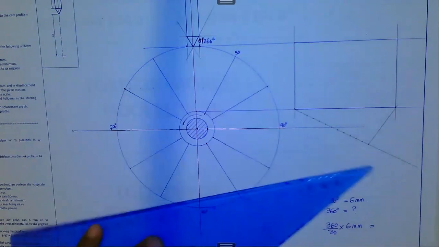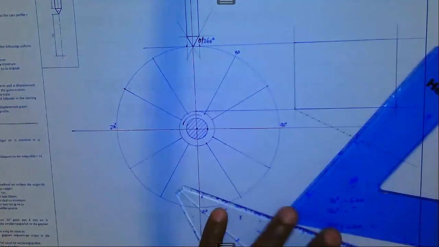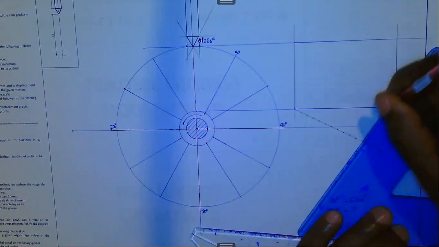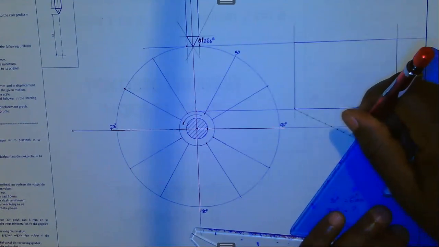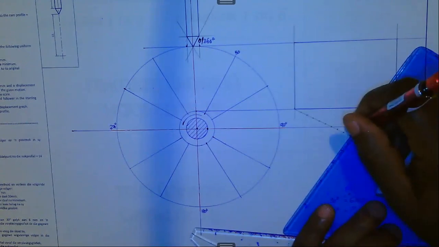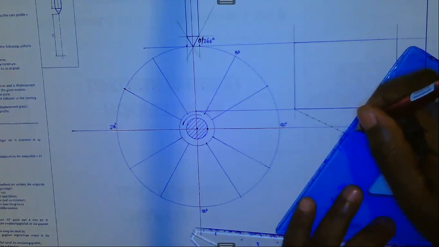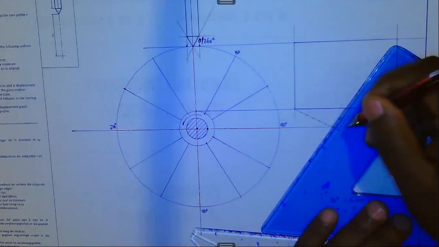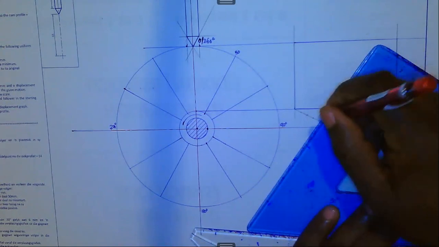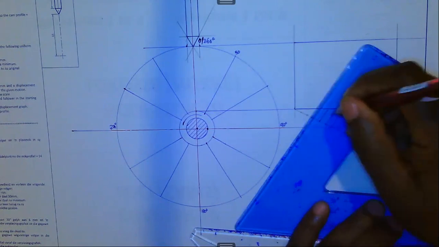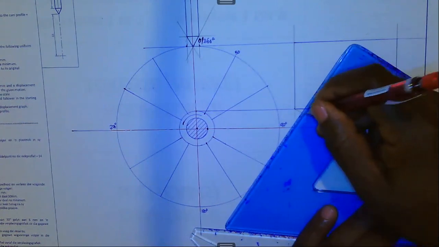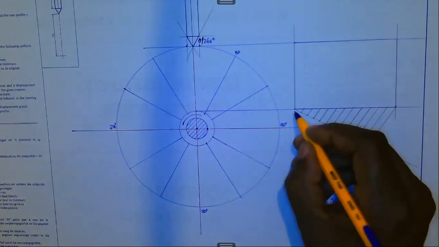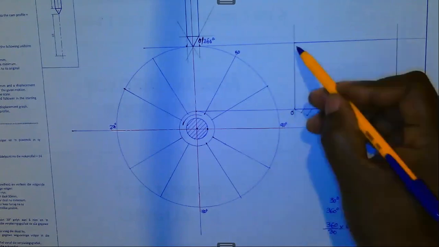Connect to this. Right, there you go. So the number of divisions we have got from here, that's 0, which technically is starting at the top there.